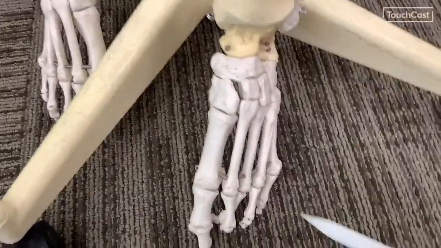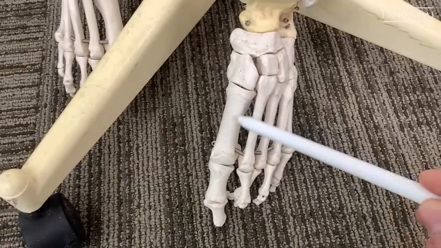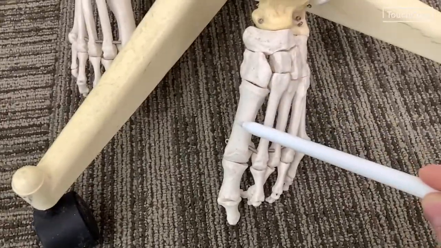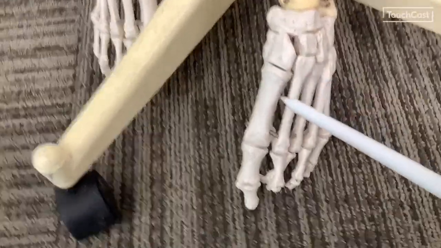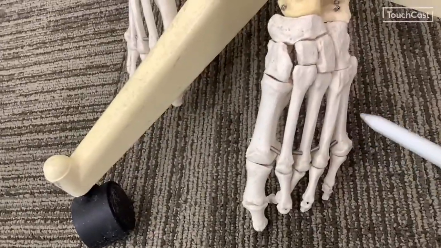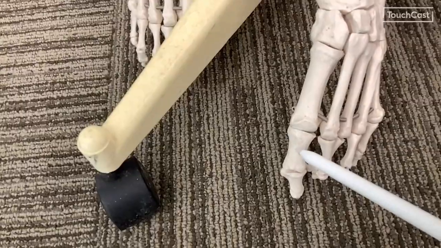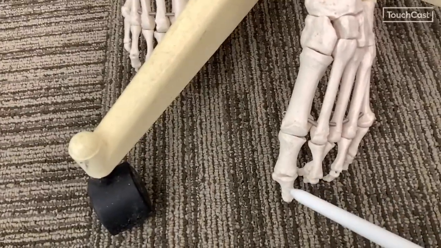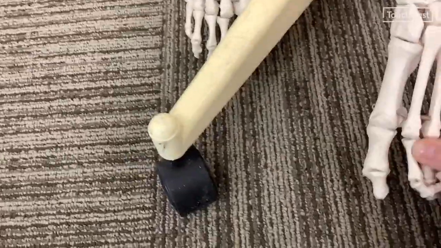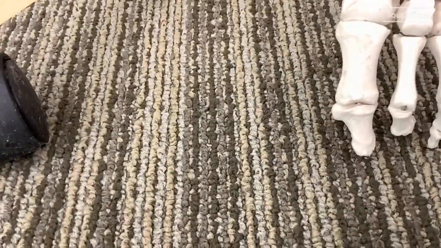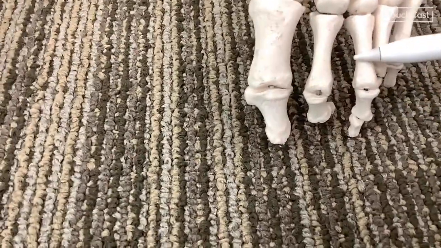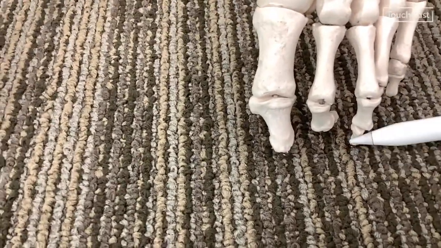Looking at the foot, we've got our big toe, our hallux, our 1st metatarsal, 2nd metatarsal, 3rd, 4th, and 5th. And then remember, our big toe only has a proximal and a distal phalange, whereas his toes are all curled up. Whereas the rest of our toes, we've got a proximal, a medial, and distal. Okay.